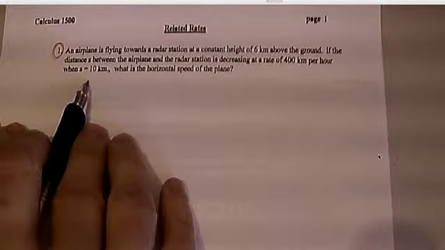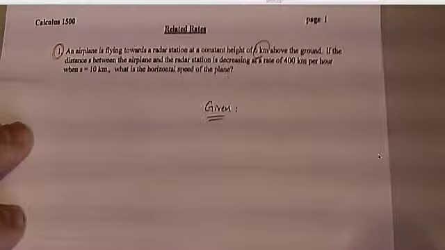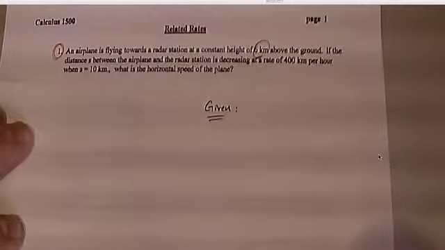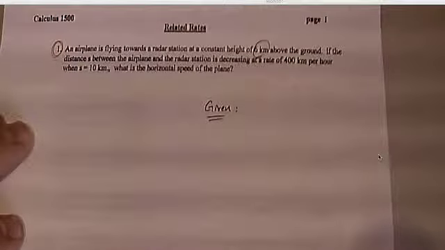Now this one says, an airplane is flying towards a radar station at a constant height of 6 kilometers above the ground. I know that there's a given right there, okay? So that's part of my given. If the distance s between the airplane and the radar station, and that means not along the ground, but the diagonal, is decreasing at a rate of 400 kilometers per hour when s is equal to 10 kilometers, what is the horizontal speed of the plane?